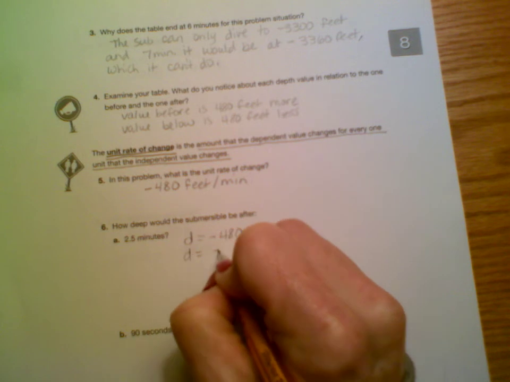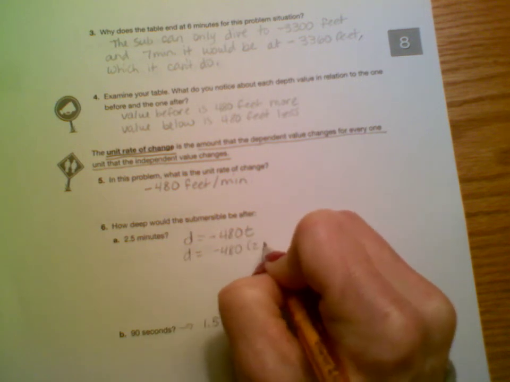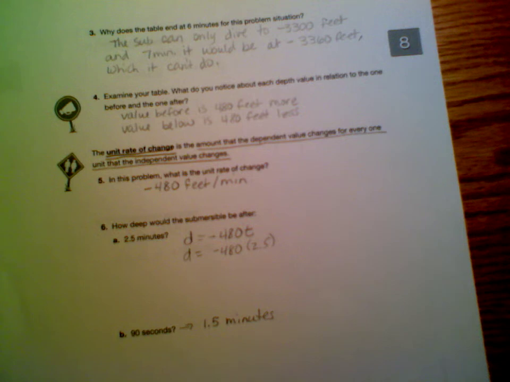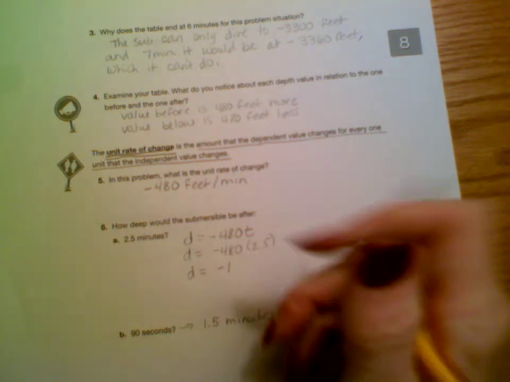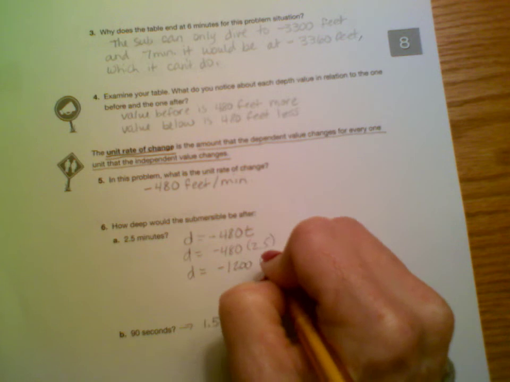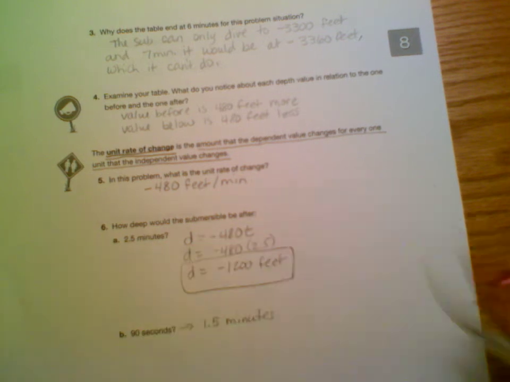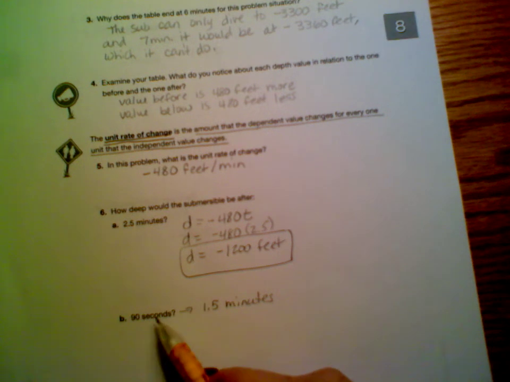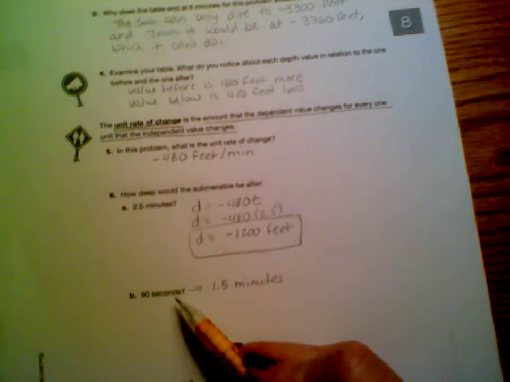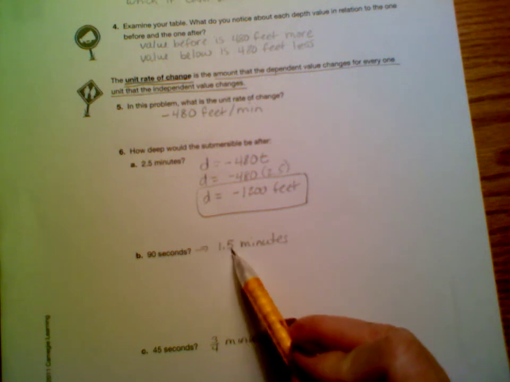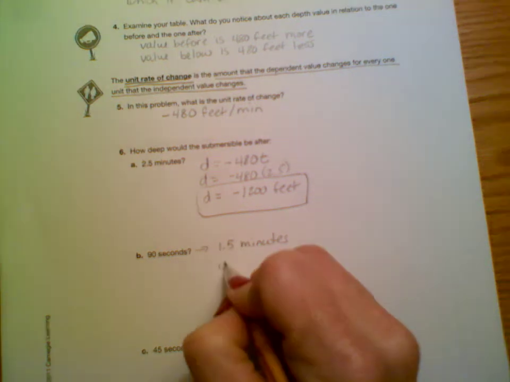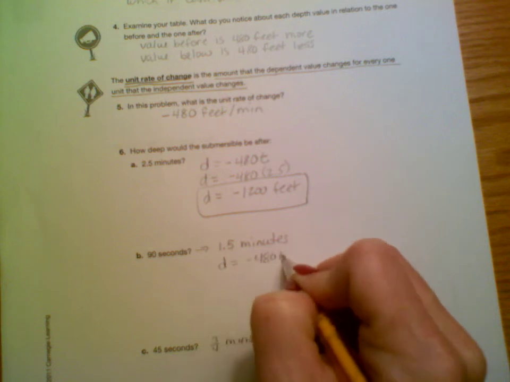So how deep would the submarine be after 2.5 minutes? So if I use my equation, D equals negative 480 times 2.5. So when I multiply that together, the depth would be negative 1,200 feet after 2.5 minutes. Now, 90 seconds, we have to really pay attention to labels. 90 seconds, we're talking minutes. So that's 1.5 minutes.